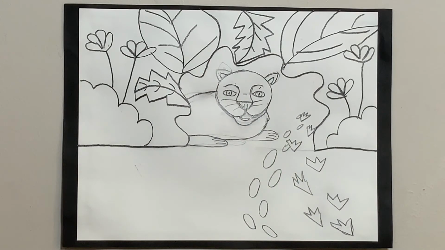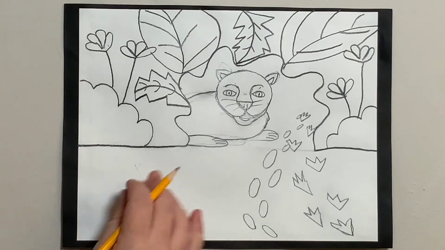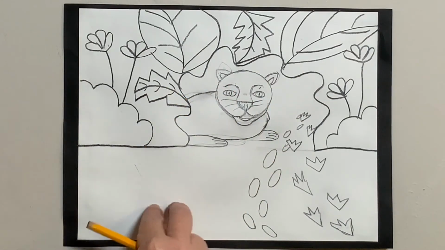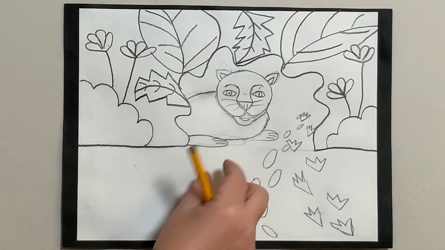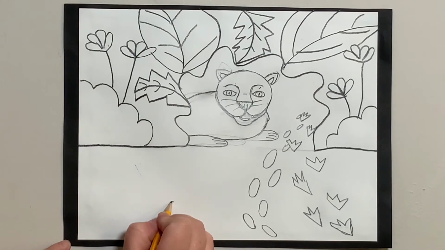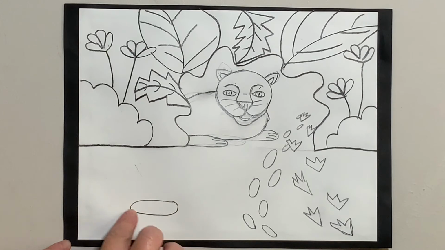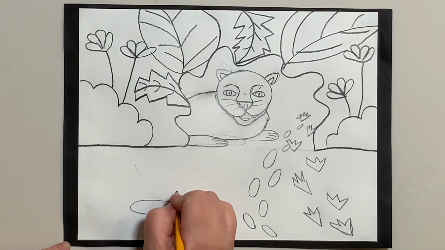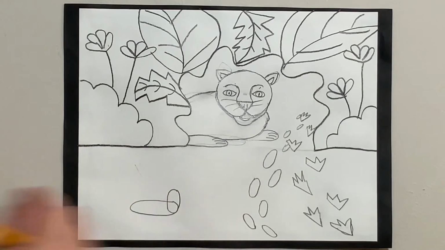So let's go ahead and draw the fox. Now, it's going to be a little bit smaller than the panther, right? His face is going to be smaller. We're going to draw the fox on the bottom part of our picture. So what I want you to do is draw an oval with me, a long oval about right here. Leave some space. Then we're going to draw a smaller oval standing up.